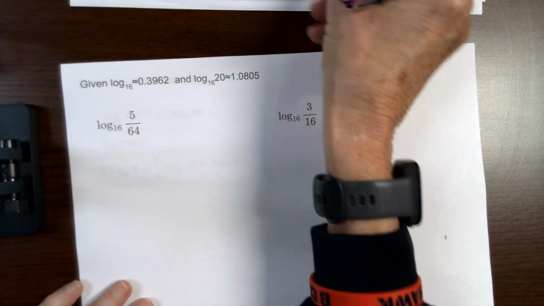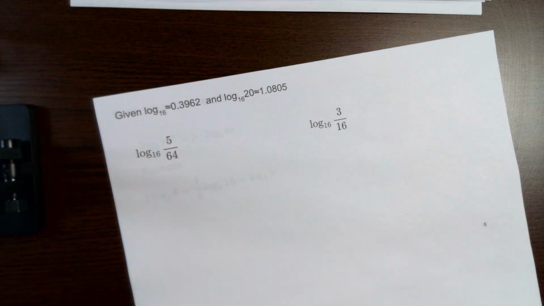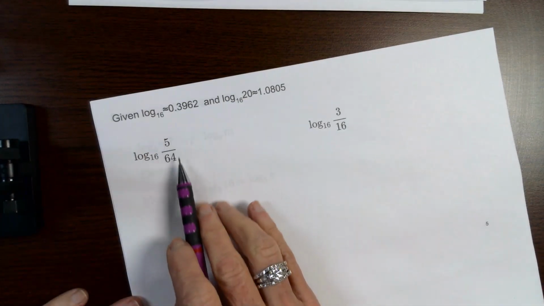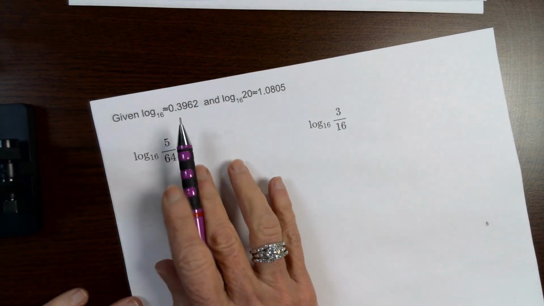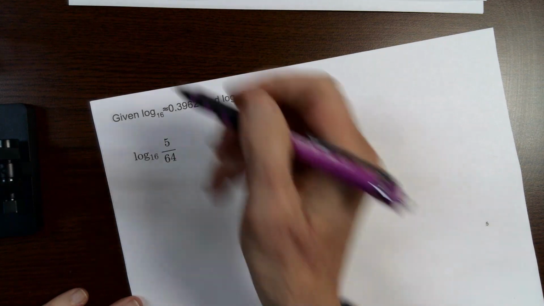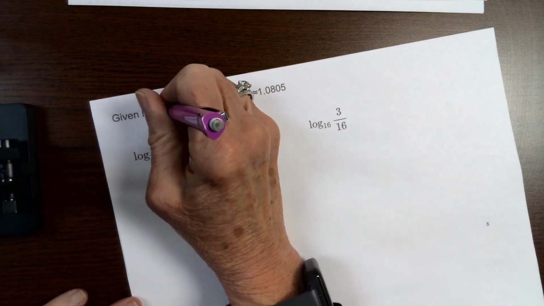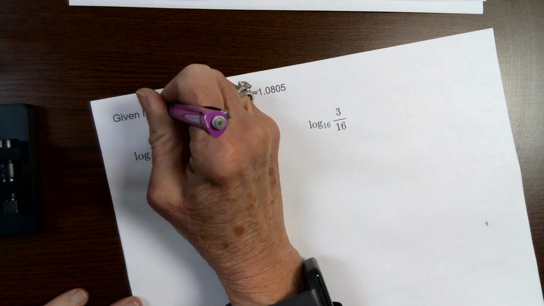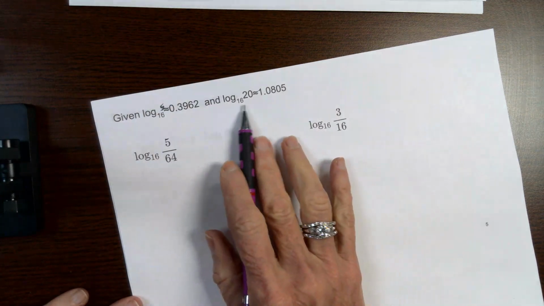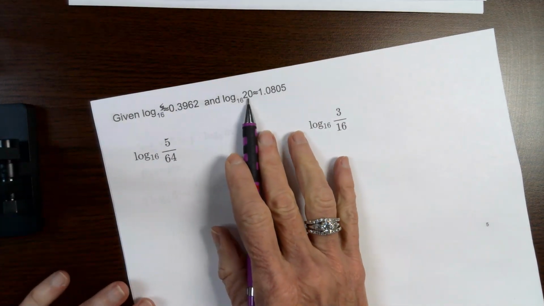Let's do another one. We've got 5 divided by 64. And you have a log, I think this was supposed to be a 5 right here. I'm missing that. And then I have a log of base 16 of 20.